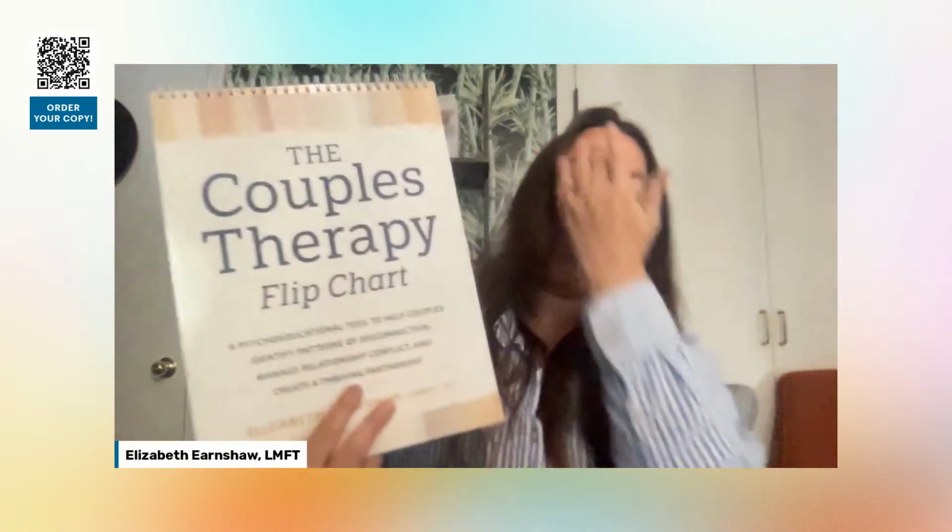So, whether you're a new therapist or you've been working with couples for many years, you can utilize this as a tool while you're working with your couples to help them understand concepts that can be hard to describe, or to help them do activities within the session, or take pictures of things in the book that they can take home with them so they can remember what you went over in session.